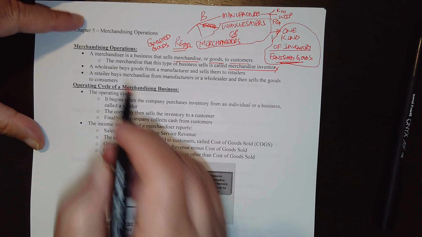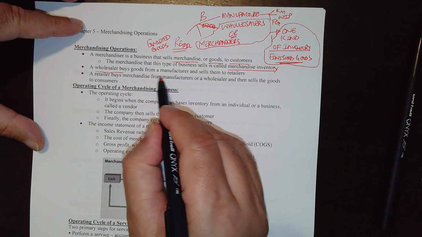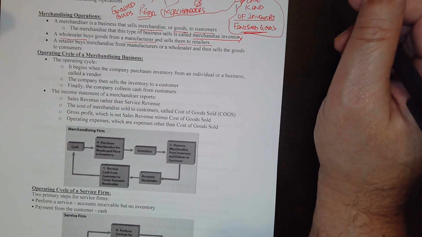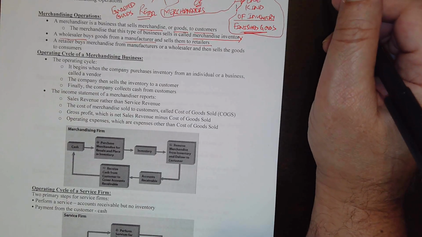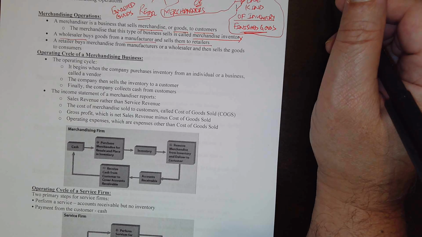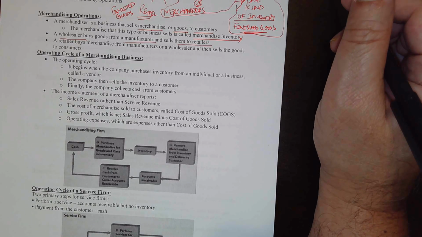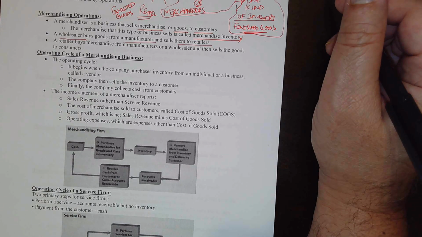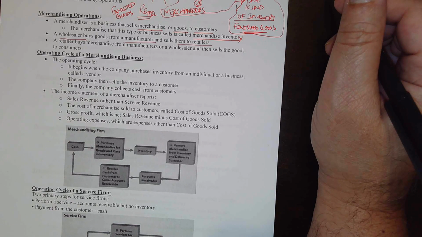So a wholesaler buys the goods from a manufacturer and sells them to retailers. In the past, there was a wholesaler in the business that buys directly from the manufacturer in bulk, and then sells the goods to the retailers.